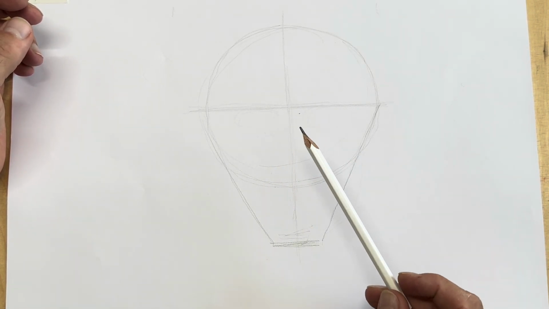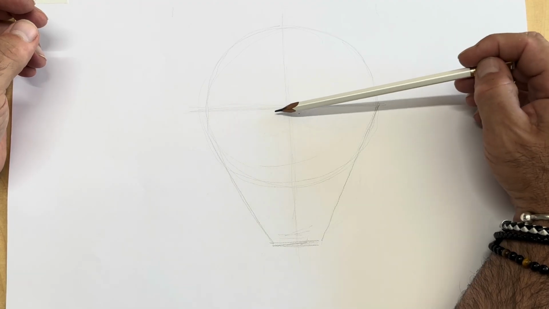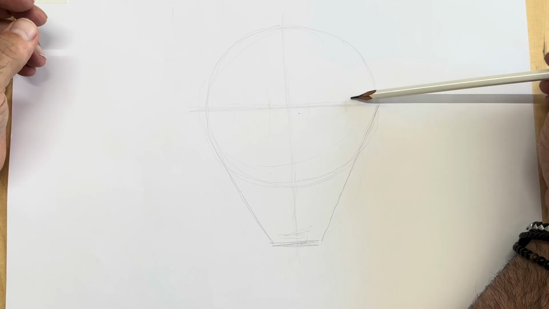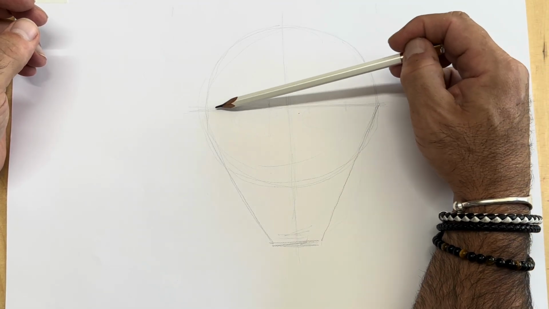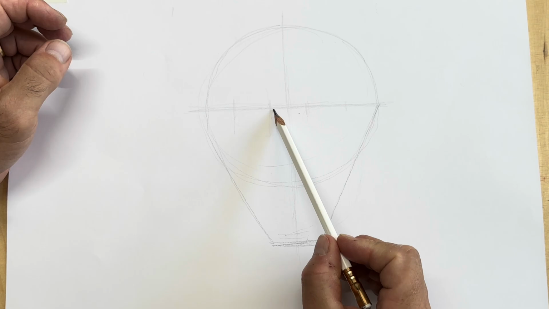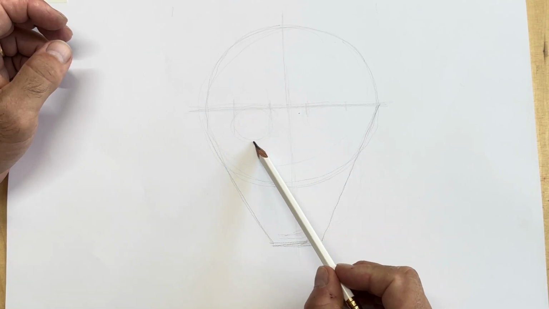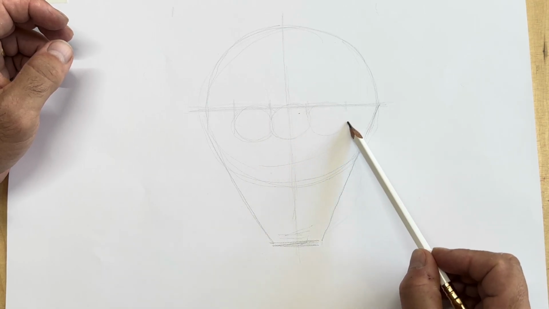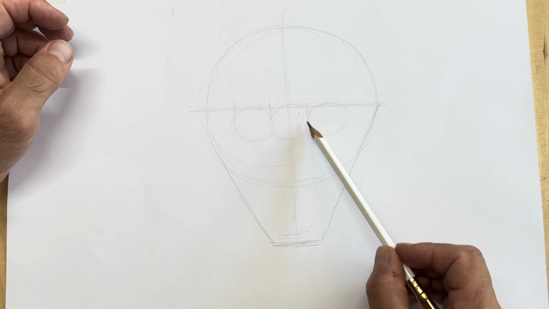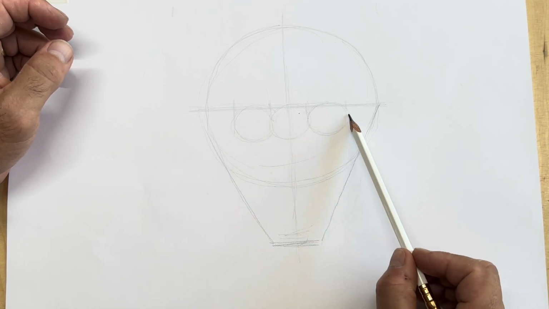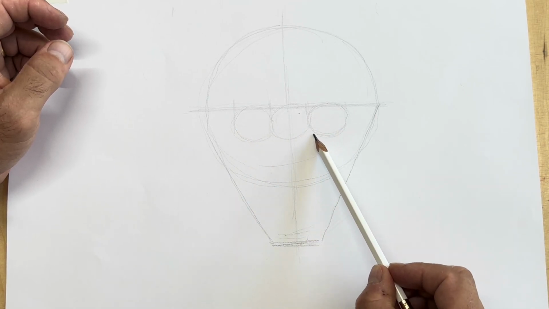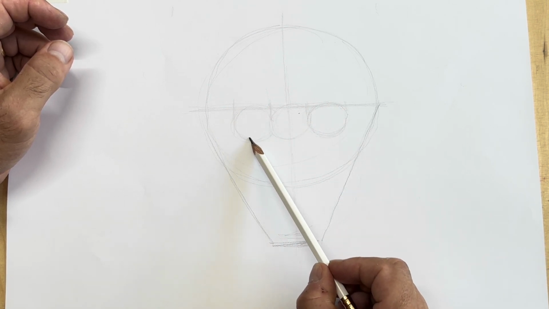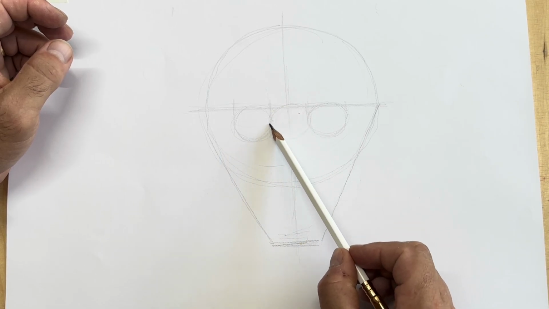Okay, so I'm going to divide this into equal sections. So I want to make this line here divide into 1, 2, 3, 4, 5 sections. 3 circles here, all the same size. Now I know a face doesn't necessarily have an eye in the middle of it, but there is a space between the eyes that is the same size as one of the eyes. So this is why I'm doing this. And these circles correspond with these vertical lines. Like that.